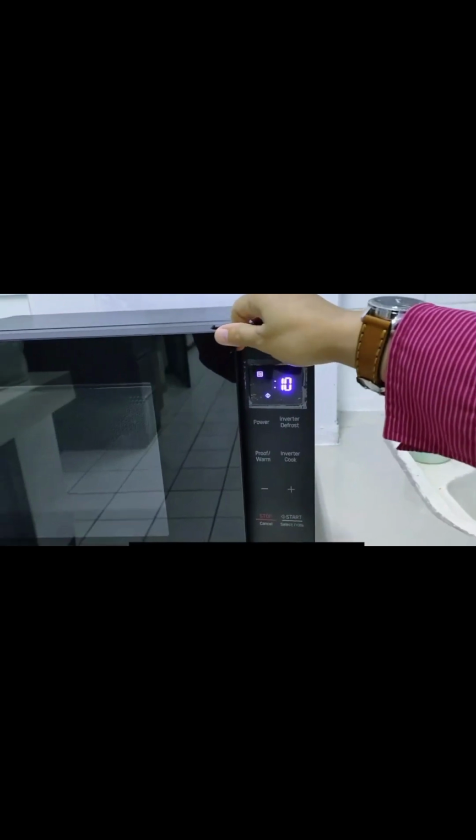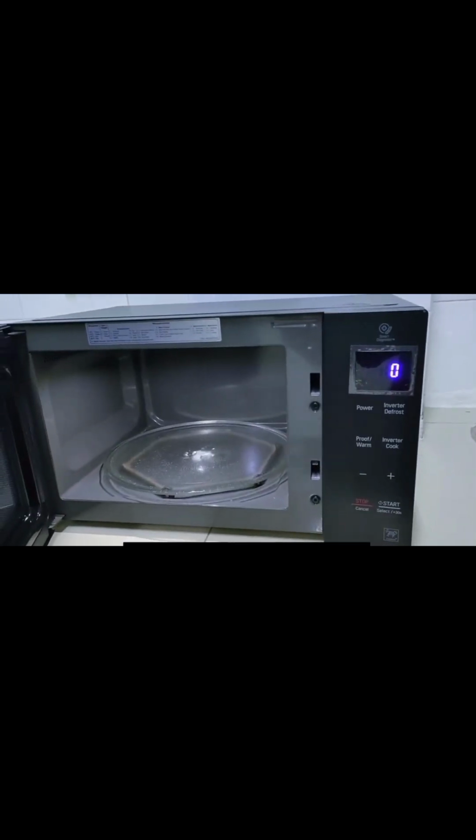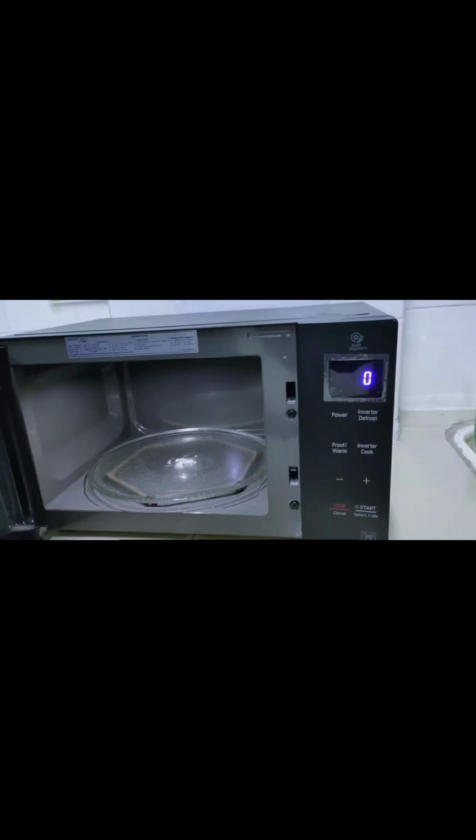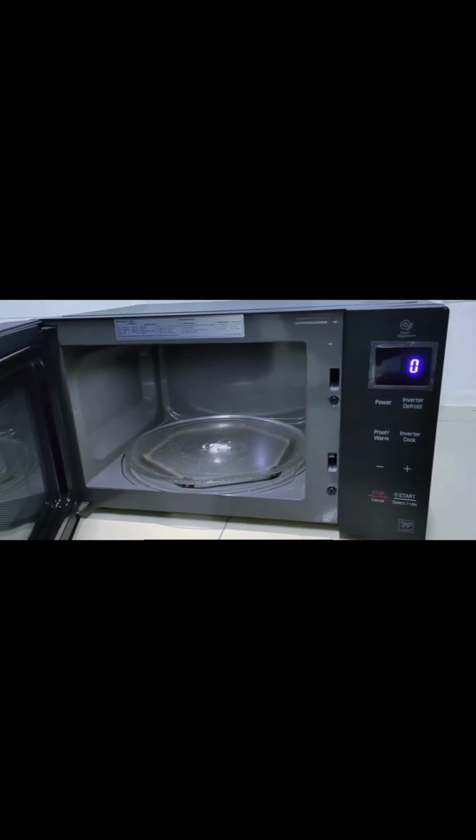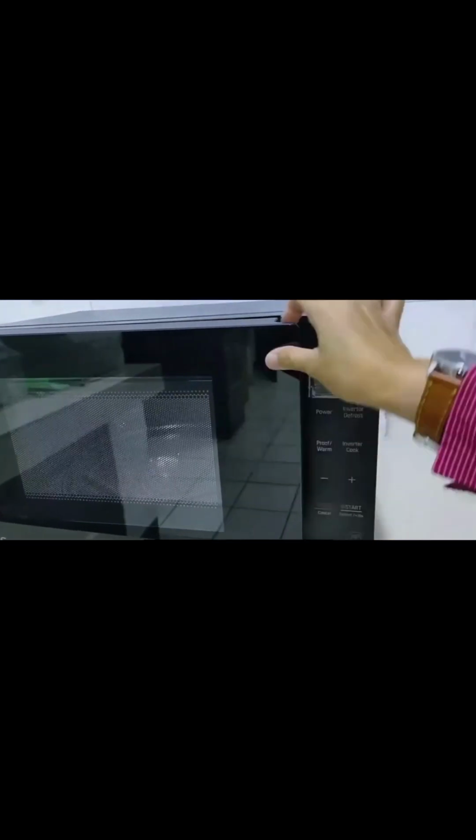Press the time button first to set the time. You can add more or less. Then we open the door and put in the material to be heated. Close it and press start. Then we wait while the heating time counts down. There will be a display. We open the door and we can take out the material.